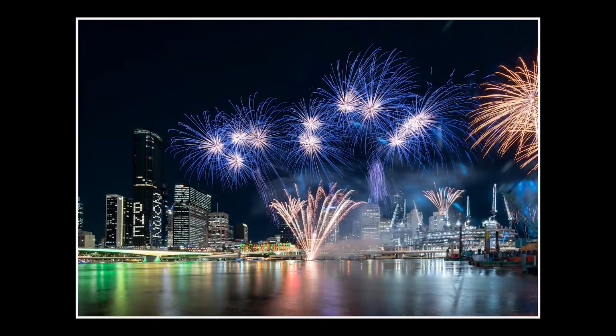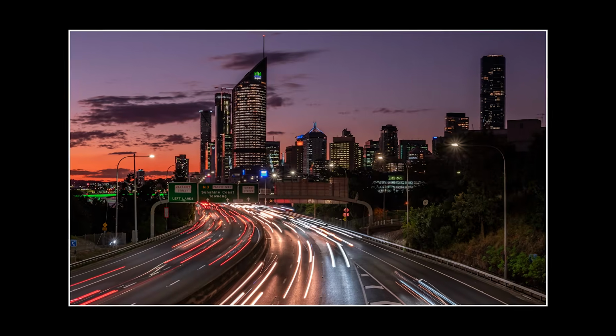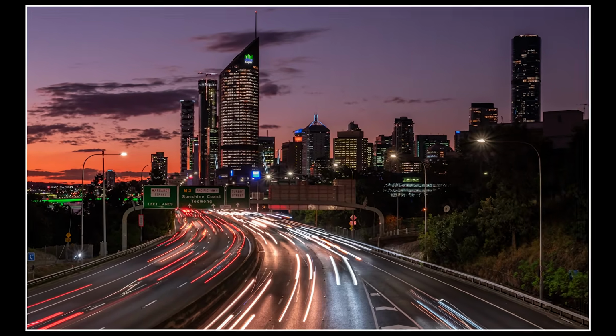Do you want to be able to take photos like these, maybe capturing motion, taking photos at night time, or maybe adding blur for effect? All of these things are possible with a basic understanding of shutter speed. So in this video, I'm going to talk you through what shutter speed is, how to control it within your camera so you can be more creative with your photography.